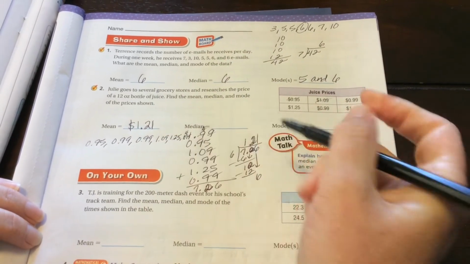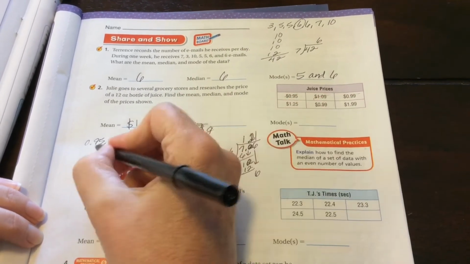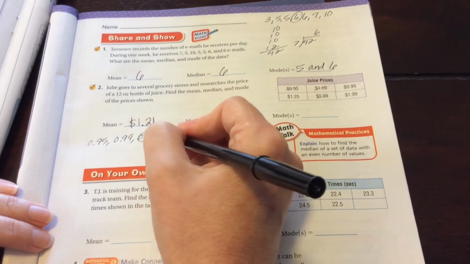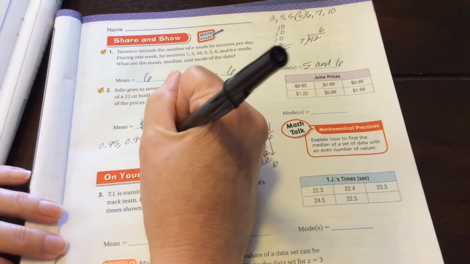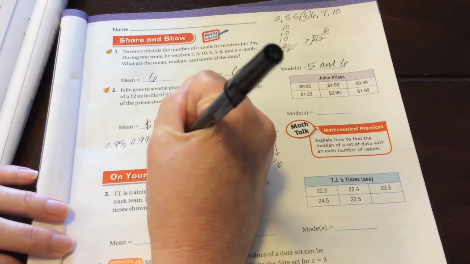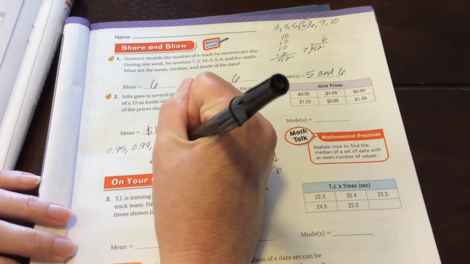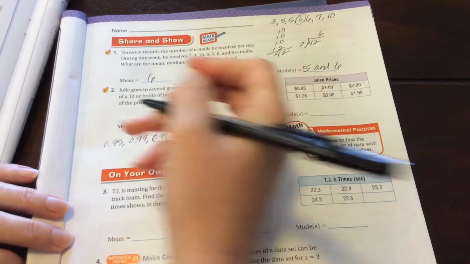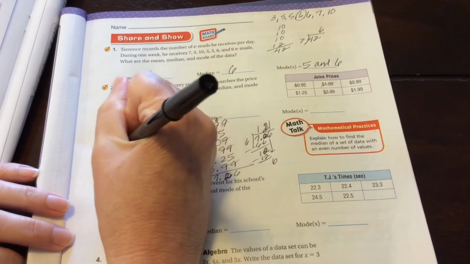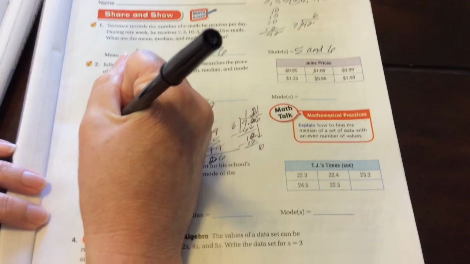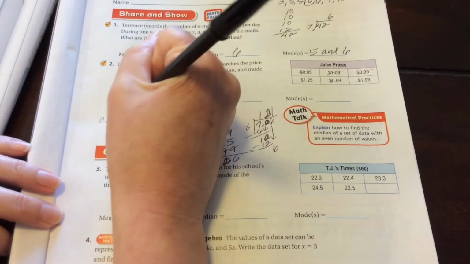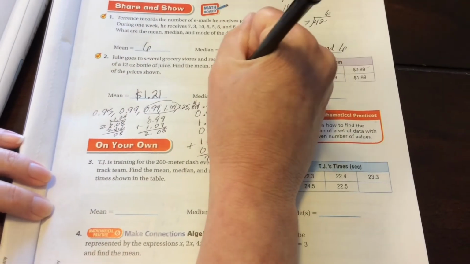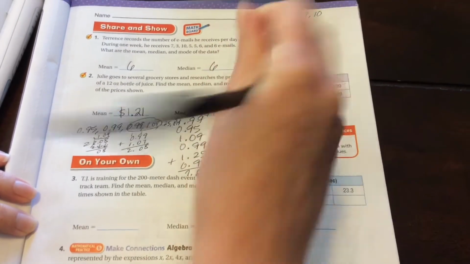Okay, then there's 6 numbers in the set, so there's 2 numbers in the middle, so there's 2 in front and 2 behind, so these 2 are in the middle. So I'm going to have to add 99 cents plus $1.09. So that's 18, that's 10, so it's 208, and then I have to divide it by 2 because there's 2 numbers in the middle. And then bring down my 8, so 8 divided by 2 is 4, so $1.04 is my middle, my median.